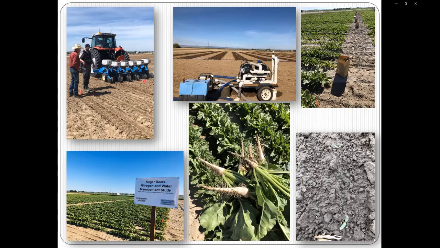Nitrogen deficit in the soil can reduce root and sugar yield. Over-application of nitrogen can reduce sucrose content and increase nitrate impurities, which in turn lower sucrose recovery. Application of nitrogen in excess of sugar beet needs may lead to vigorous canopy growth, but it can compromise root development as well as sugar production.